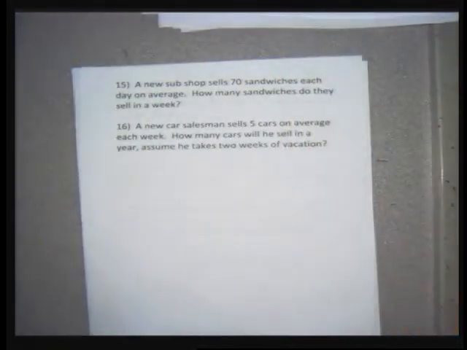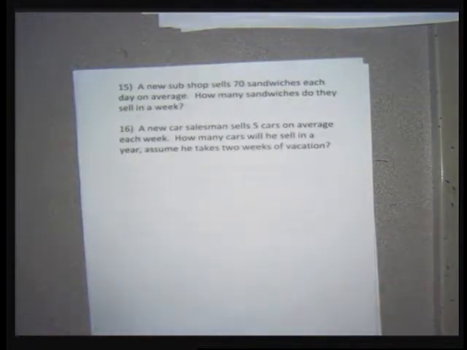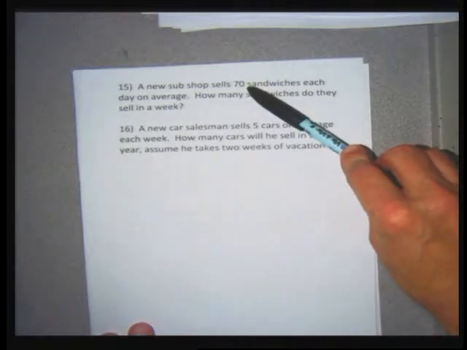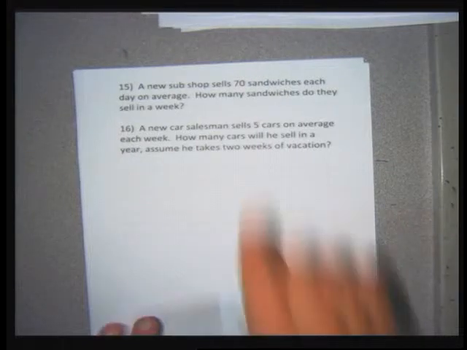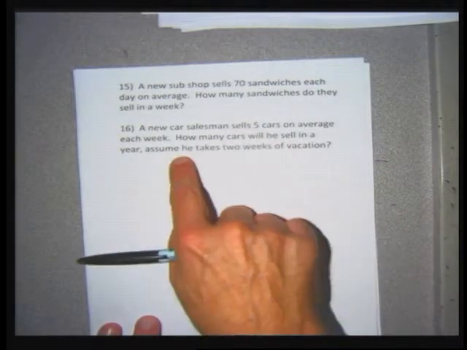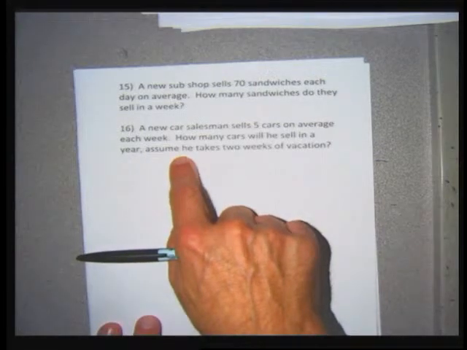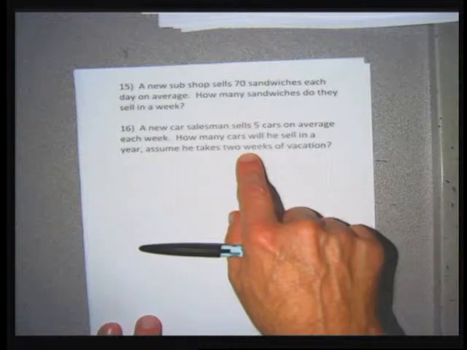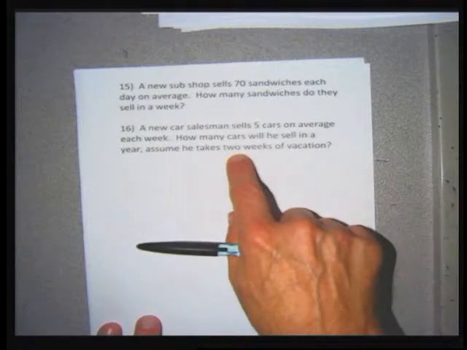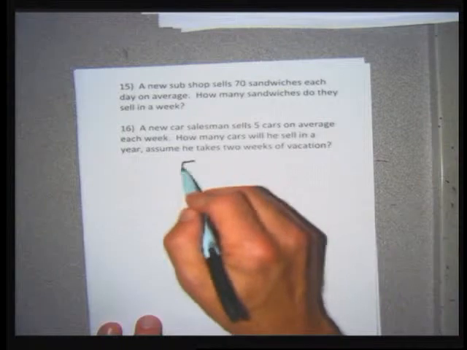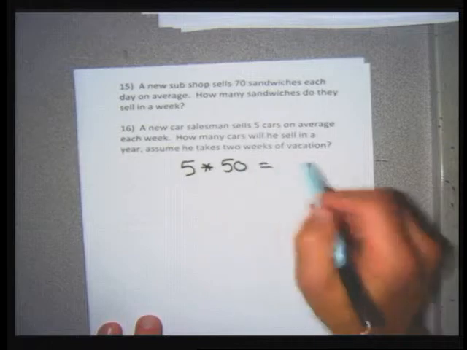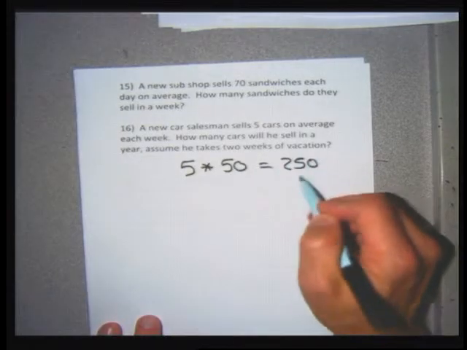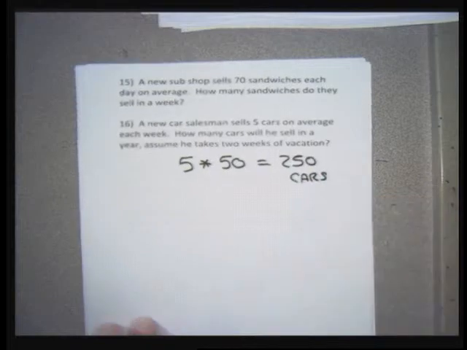All right. So 15 and 16 are just more of the same one-step problems. If a sub shop sells 70 sandwiches per day on 7 days, how many sandwiches do they sell? You should be able to hopefully figure that out. A new car salesman sells 5 cars each week. How many cars does he sell in a year? Assume that he takes 2 weeks of vacation. There's 52 weeks in a year. This guy's only working 50 of the weeks. So the 5 cars that he sells for every week that he works times the 50 weeks that he works each year is going to let him sell 250 cars in a year.